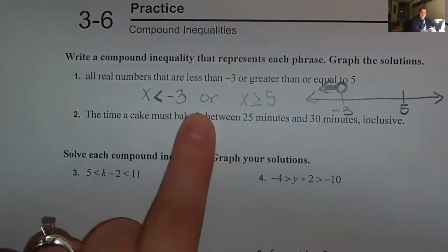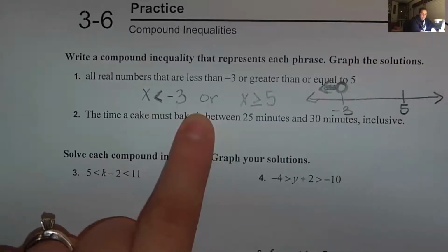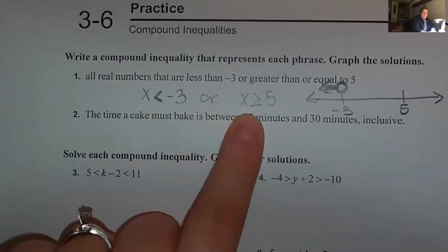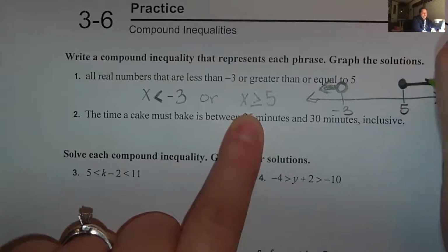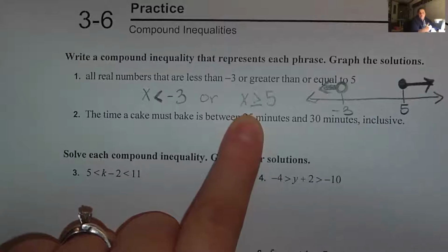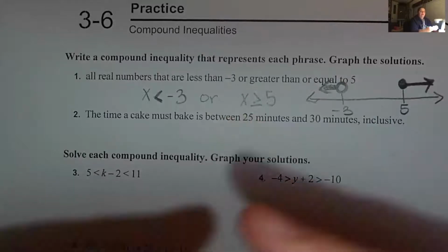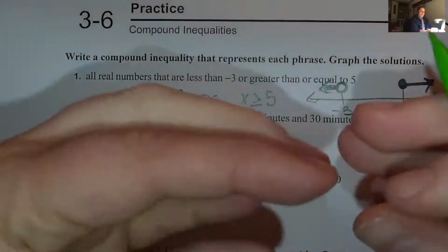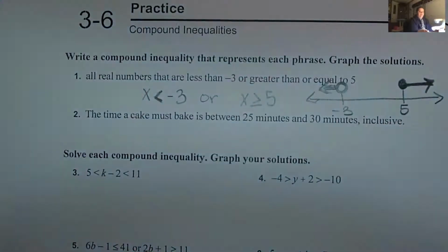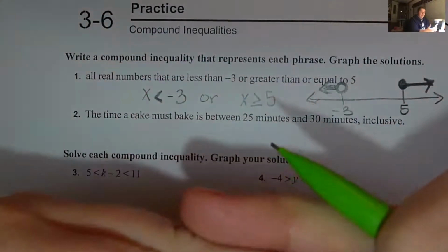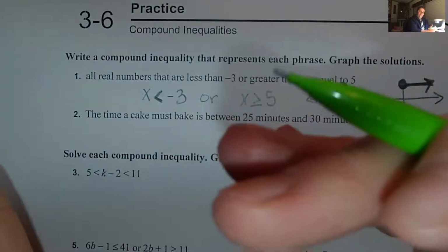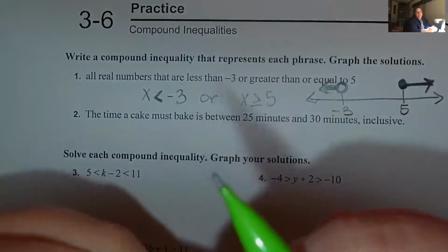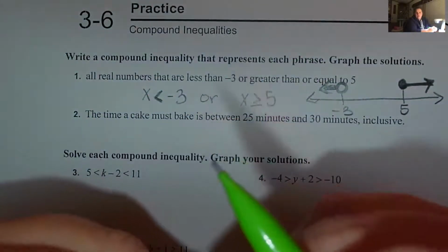Or, so now on the same graph, X is greater than or equal to 5. Open or closed circle at 5? And if it's greater than, it could be bigger than that. So it could be 6, it could be 7, it could be 100, pointing to the right. So that's the compound inequality. Some of these compound inequalities are going to shoot away from each other. Some of them are going to shoot towards each other. Some of them maybe will shoot the same direction. Whatever it is, you just have to fill it in accordingly.